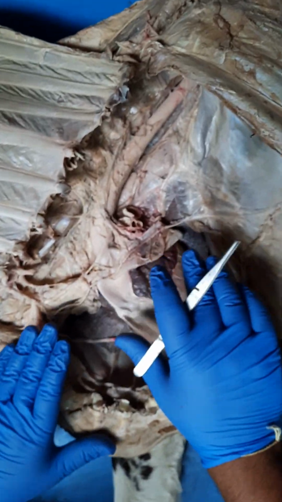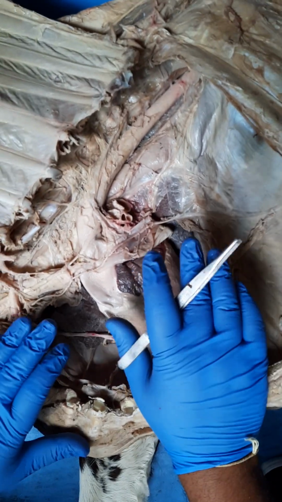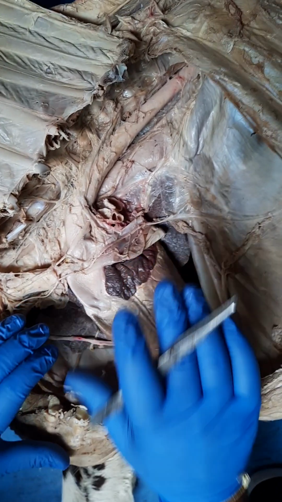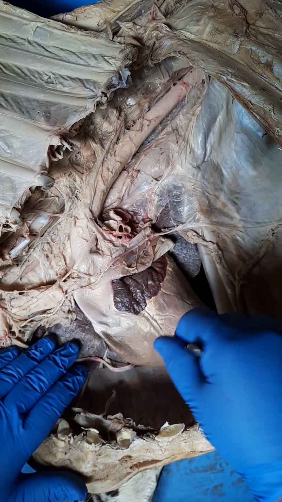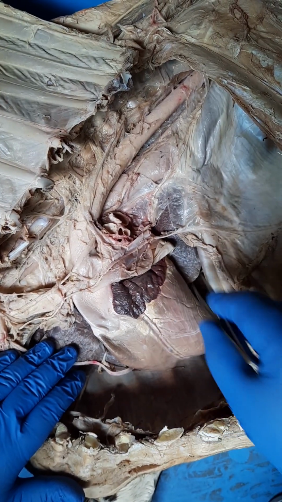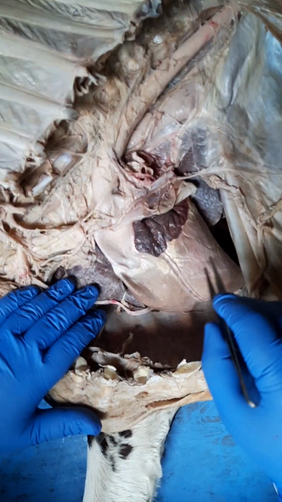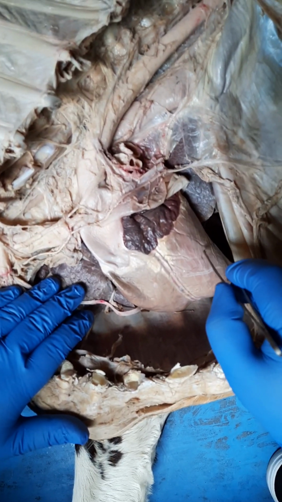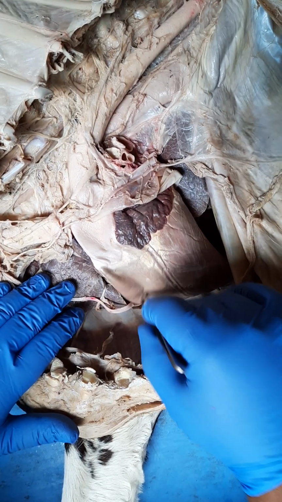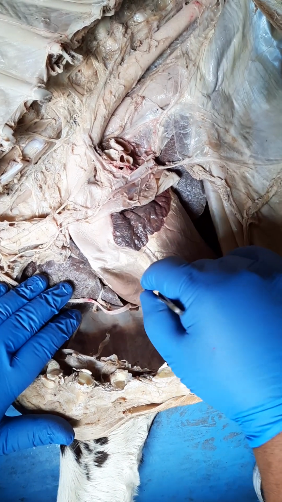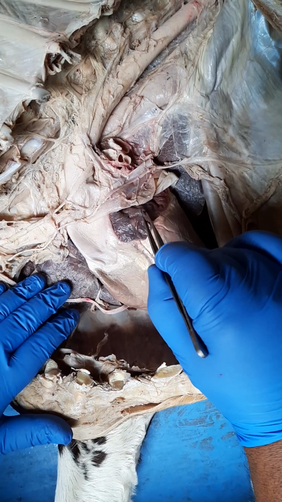What you're seeing right now is the mediastinal space. Mediastinum is a space between the two pleural sacs, and the heart is located in the middle mediastinum. What you are seeing is the left surface from the left side. So this is the left ventricle. This is the right ventricle here. Left ventricle, right ventricle, and this is the auricle here.